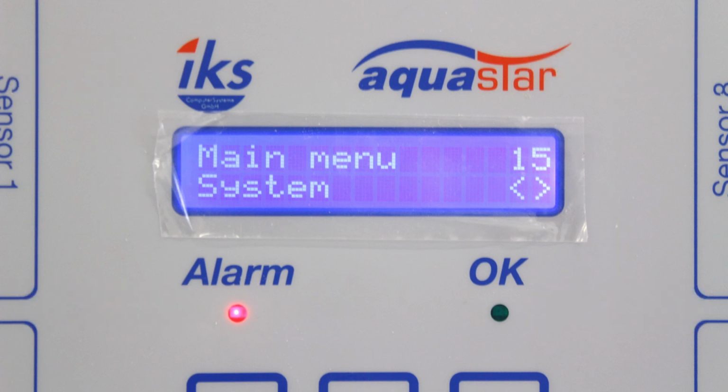Below the display are 2 LEDs. The alarm lights up when you are in the programming mode or when a pre-programmed value limit has been exceeded in control mode. The OK signals that the instrument is in operation, monitoring the aquarium according to the connected sensors, and carrying out the commands you have programmed.